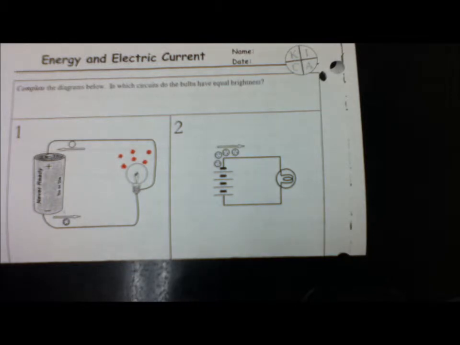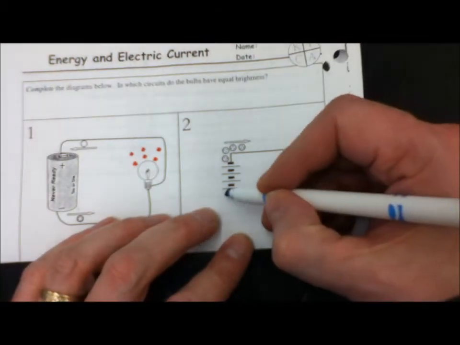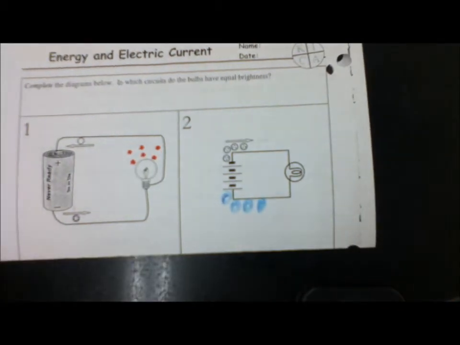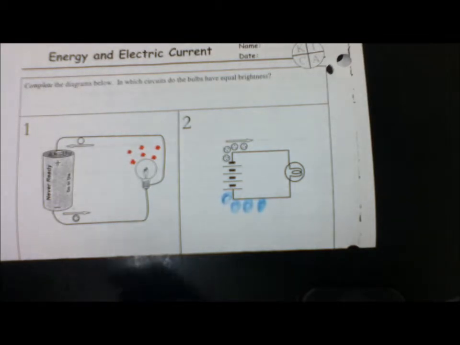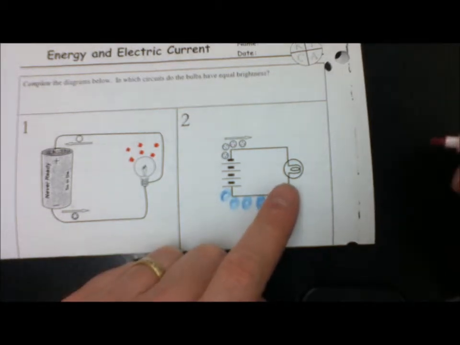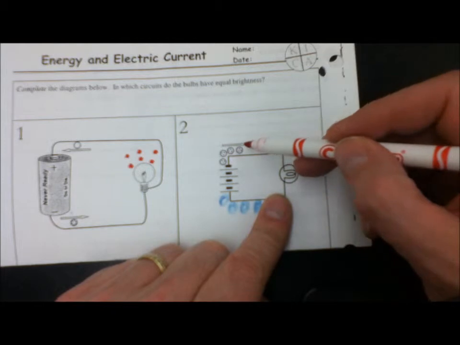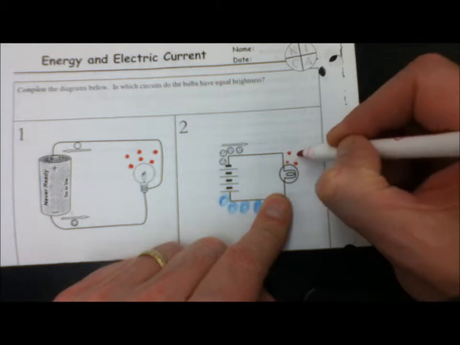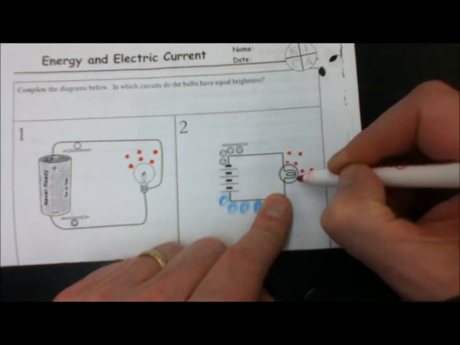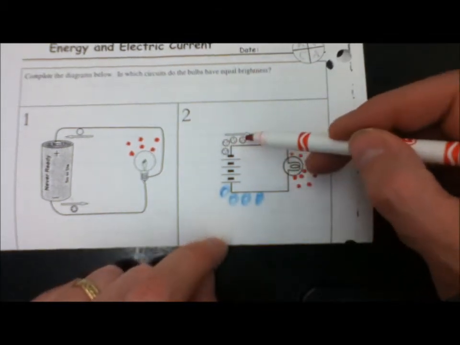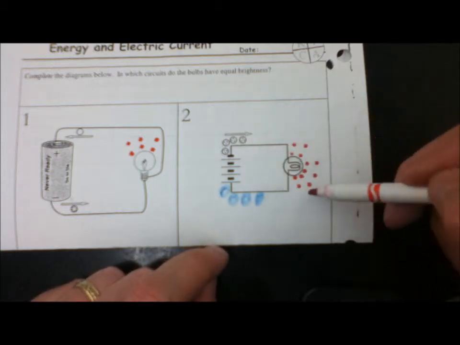Okay, so we're back, and so what you should be doing with the electrons is drawing them here. So 1, 2, 3, 4. 4 electrons are coming back to the battery, but you'll notice that I didn't draw them with any energy at all. So what happened to them? The energy got used by the light bulb. So each of these electrons has 3 points of energy in it. So we got 1, 2, 3, 4, 5, 6, 7, 8, 9, 10, 11, 12. 3 times 4 is 12 dots of energy, and so we want to show that those 12 dots of energy are actually being used by the light bulb.